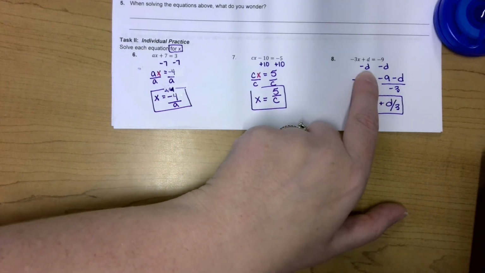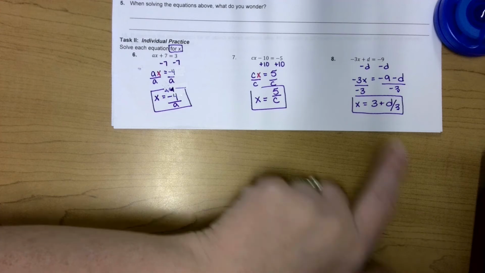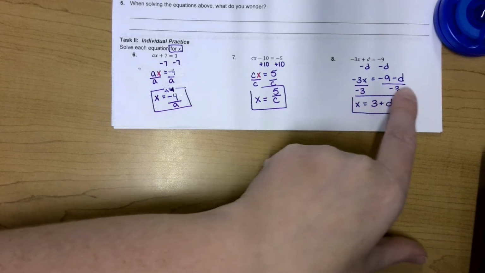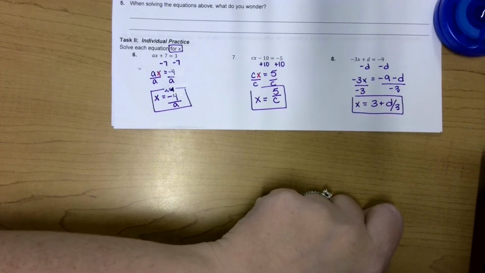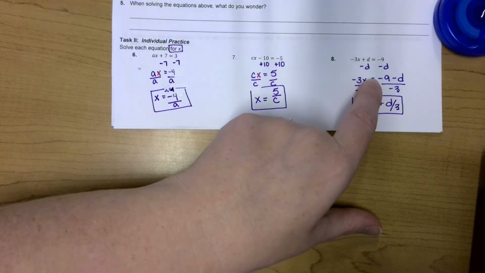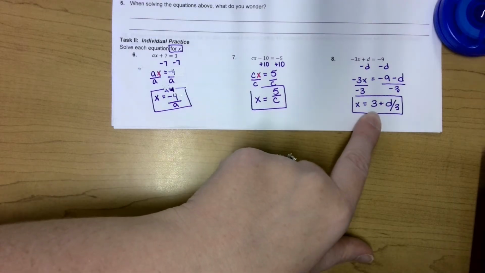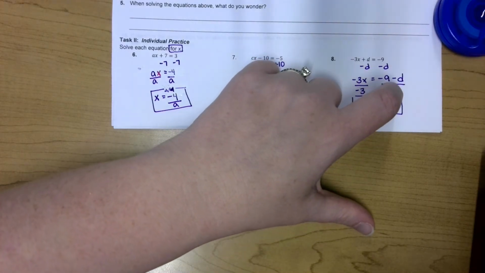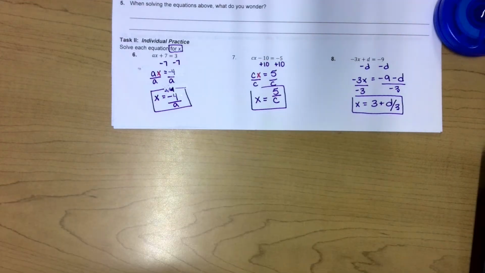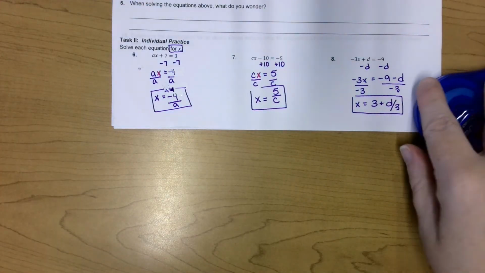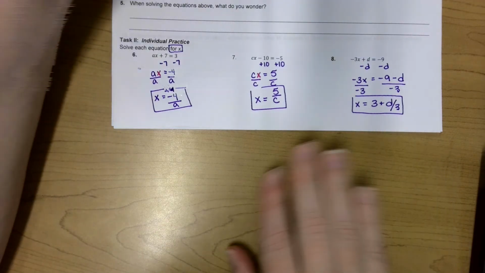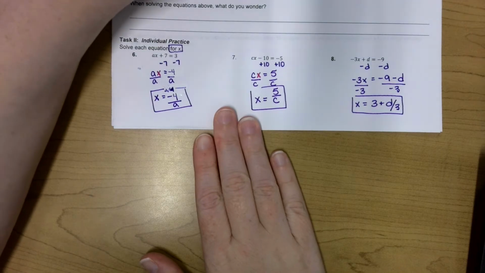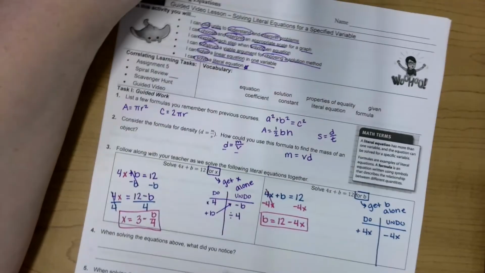And number 8, we subtracted d from each side, and that leaves us with -3x equals -9 minus d. Then divide both sides by -3, and we're left with x. -9 divided by -3 is +3. And then here, negative and negative cancel, so you should just get d divided by 3. All right. If you have any questions, make sure you let your teacher know, so that we can clarify and help you with any of this. And let's move on to the next page.